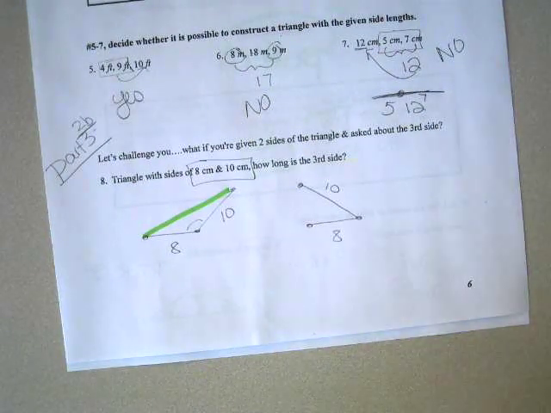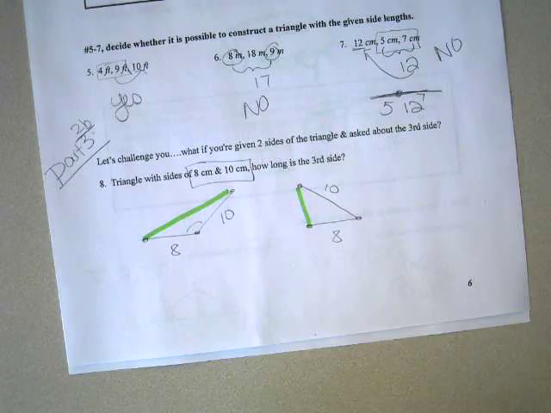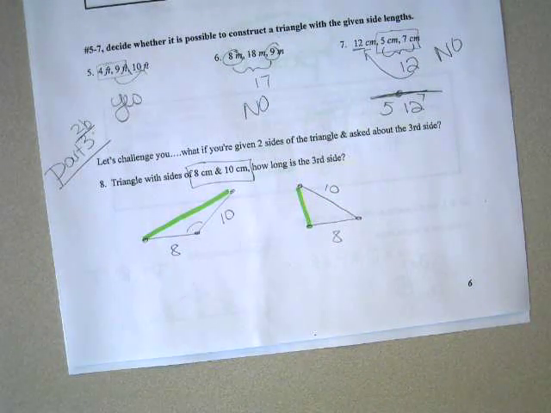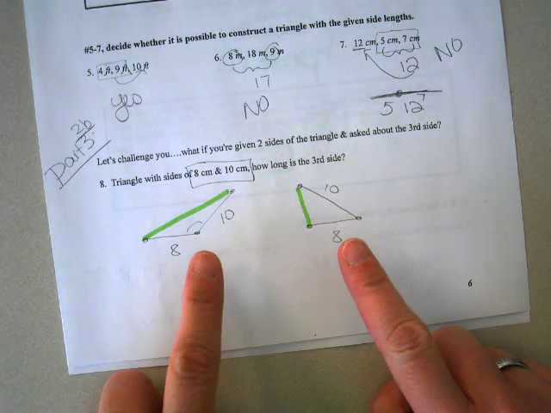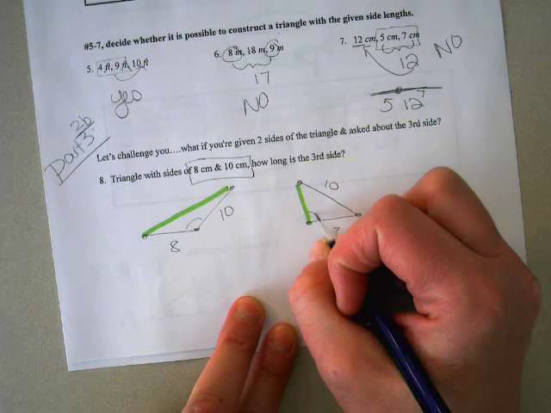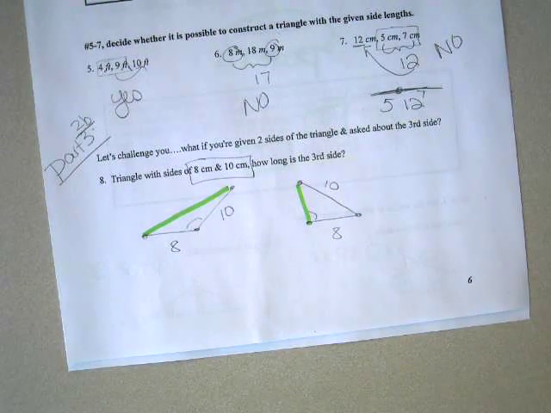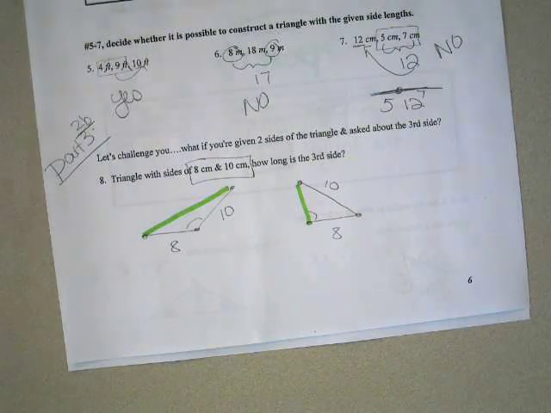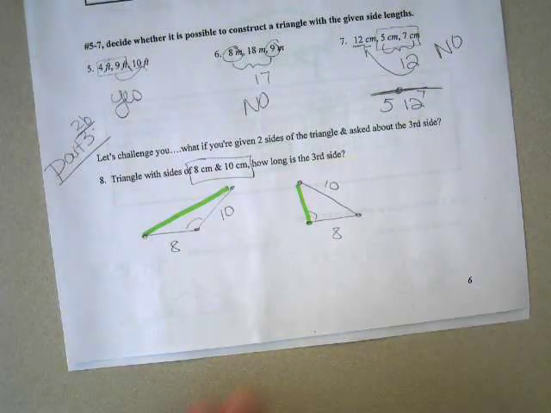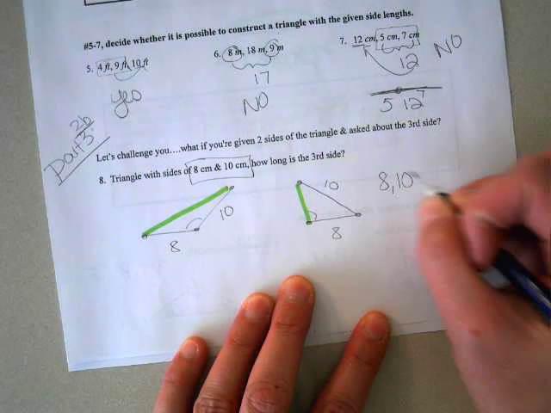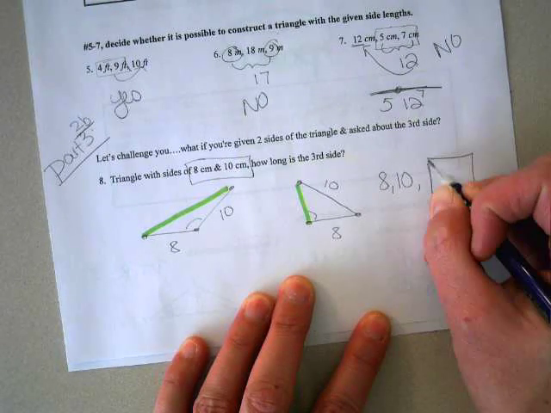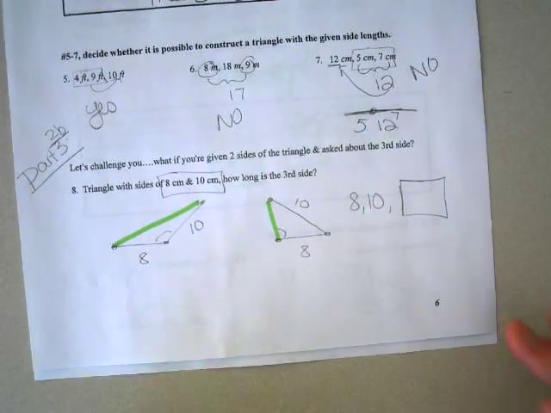Then it would be shorter, wouldn't it? Depending on this angle right here, that will affect our side length, correct? So you know you have 8, you know you have 10, but what's the possible third one? Or possibilities?